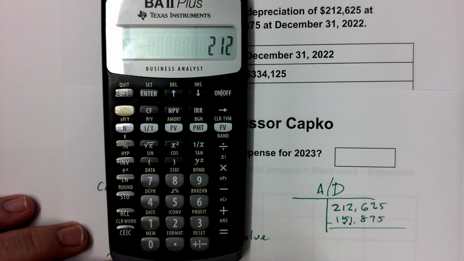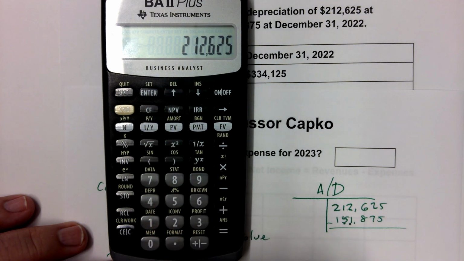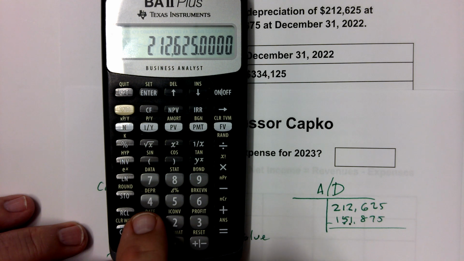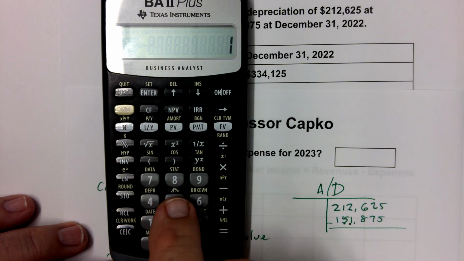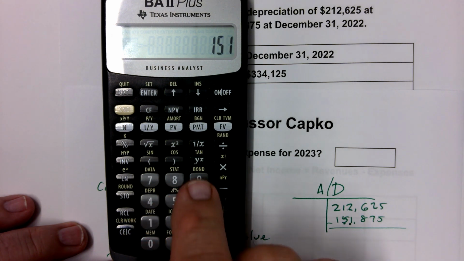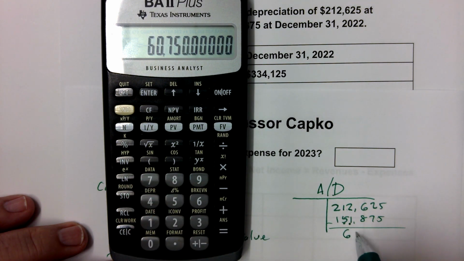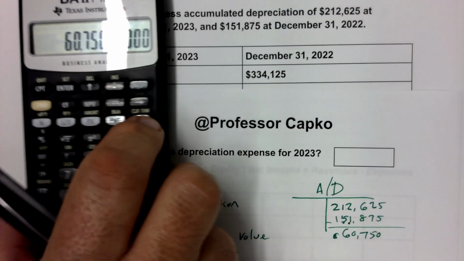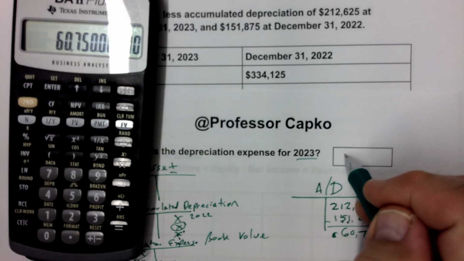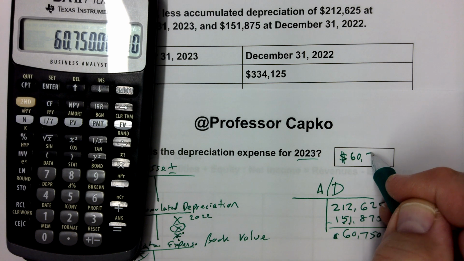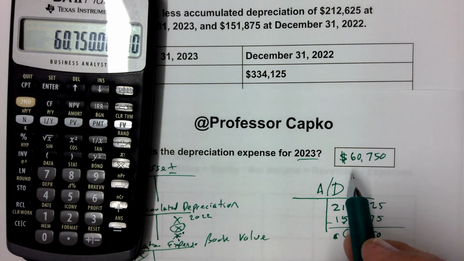So 212,625 is the new accumulated depreciation. I'm going to subtract from it the prior accumulated depreciation of 151,875, and that tells us the difference is 60,750. So that is our depreciation expense for 2023. 60,750.